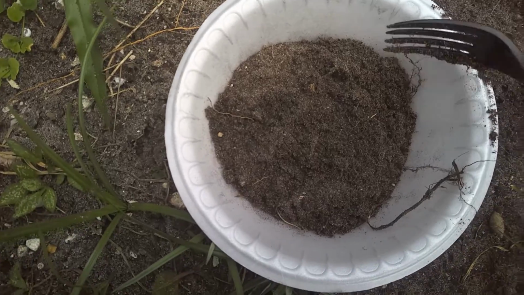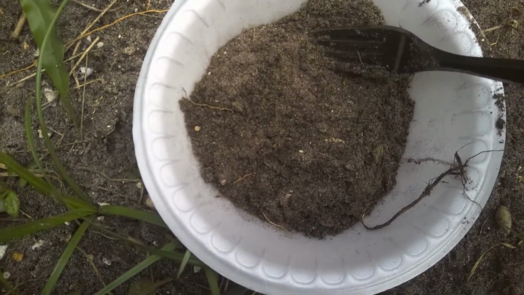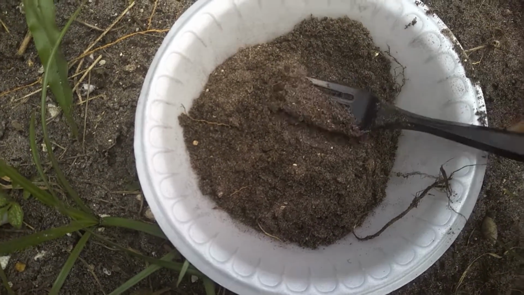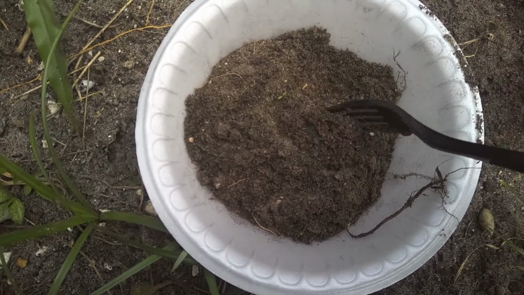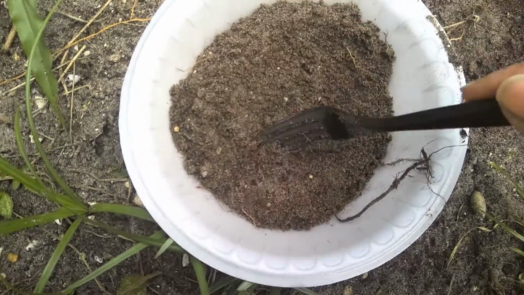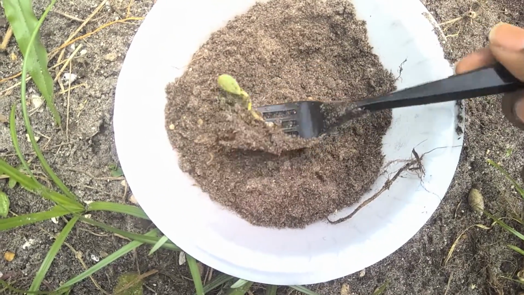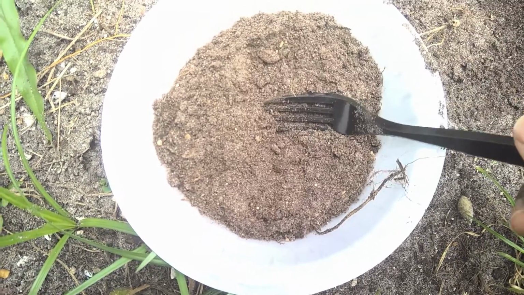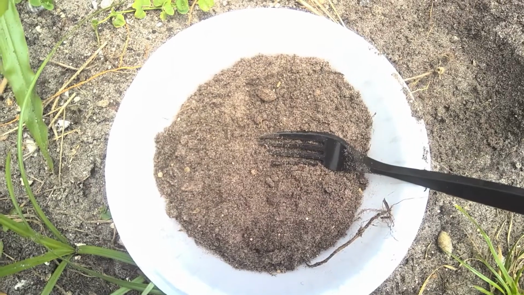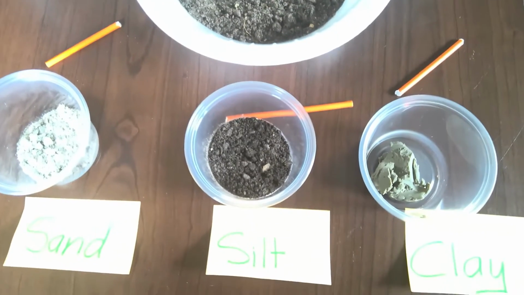All right, so based on what we can see right here, you see how it's kind of gray? That means there's some sand. You can actually see some sand. You see the organic matter, but you also have that darker color area, which means that you have broken down organic matter, and it could also be silty. So we're gonna go inside, and I'm gonna do a quick and easy way of checking out the type of soil that you have.